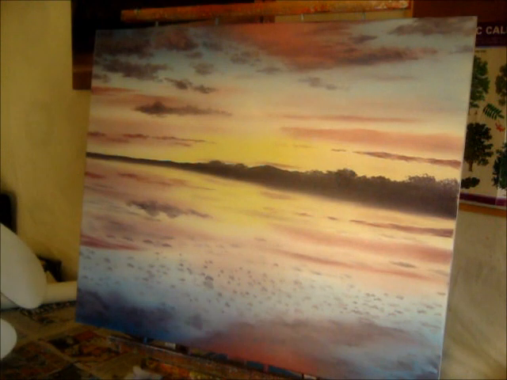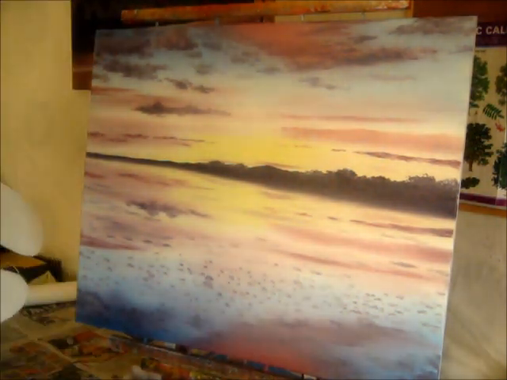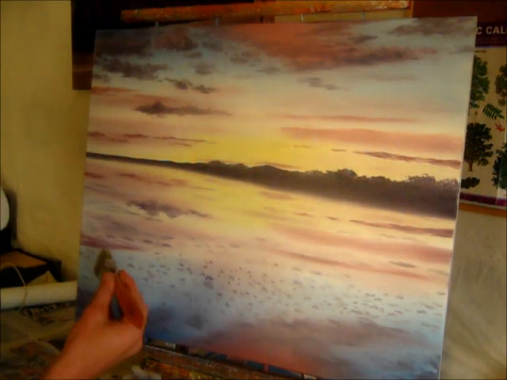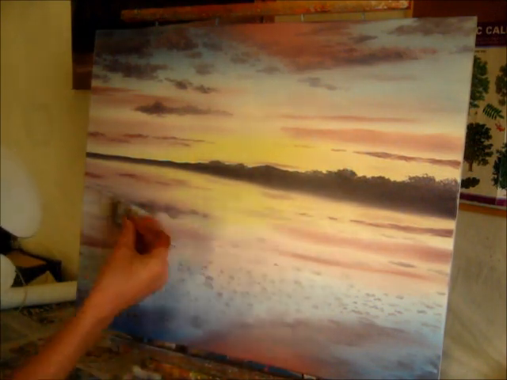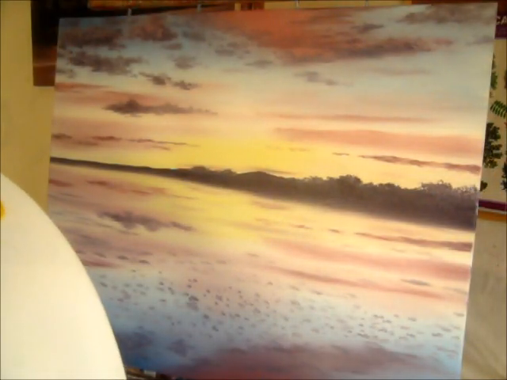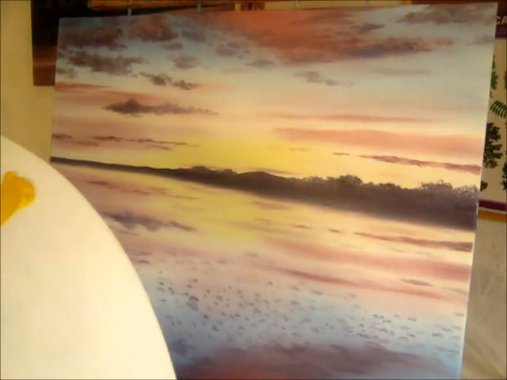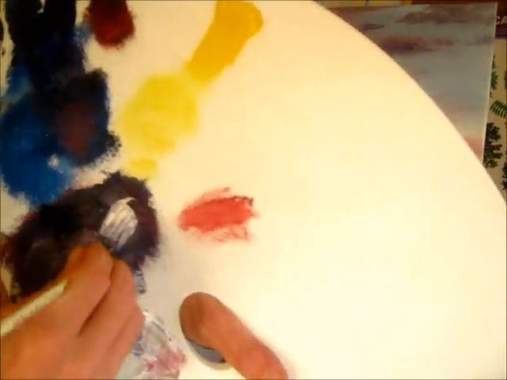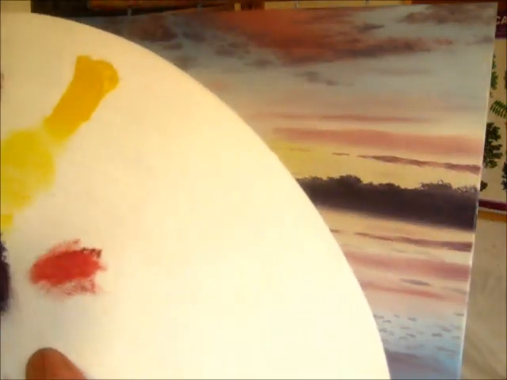And then again, you can just go back and use a blender brush and just blend that out softly. So I'm just continuing on with the crimson and the blue in the clouds. A bit of white into that crimson blue, and a tiny bit of white just to make it lighter in tone.